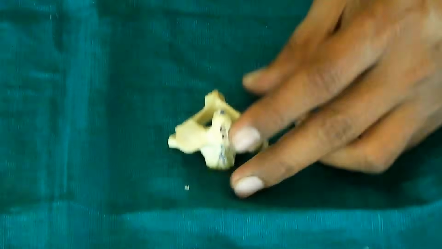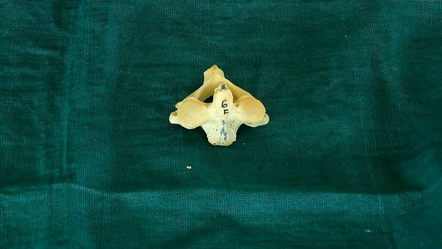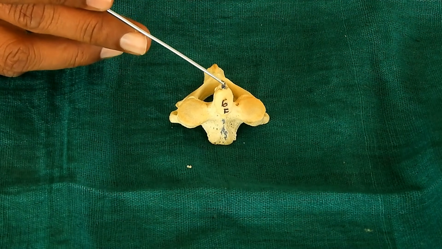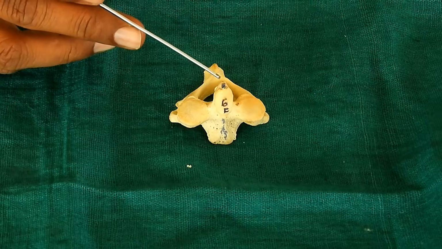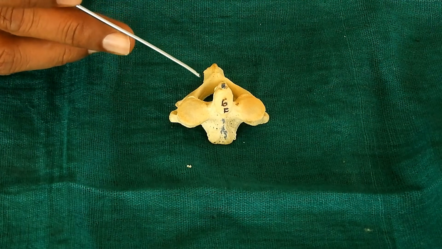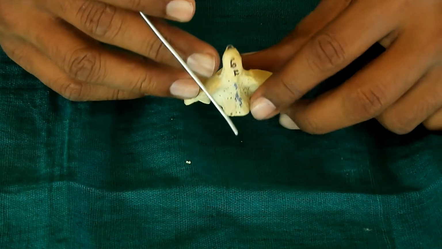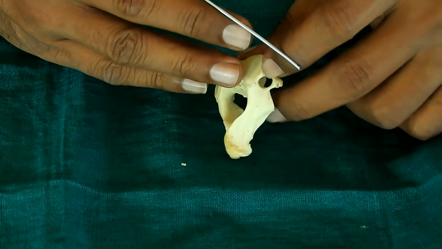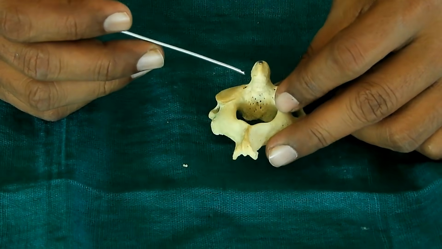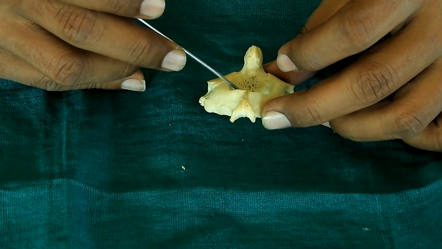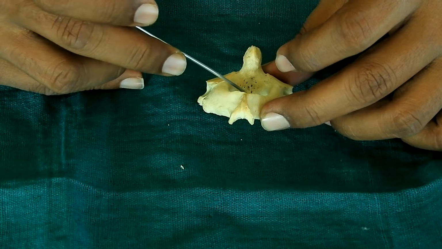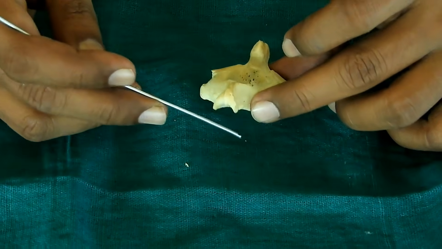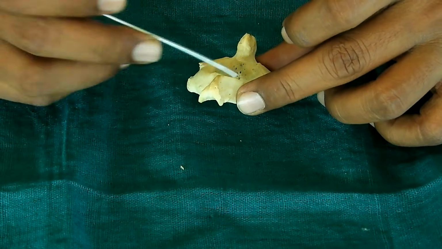Now we see the attachments of C2. The dens provides the attachment to the apical ligament towards its apex. Now the anterior surface of the body receives the insertion of the longus colli muscle, and the posterior surface will provide attachment, from below upwards, to the posterior longitudinal ligament, membrana tectoria, and the vertical band of the cruciate ligament. The lamina provides the attachment of the ligamentum flava.